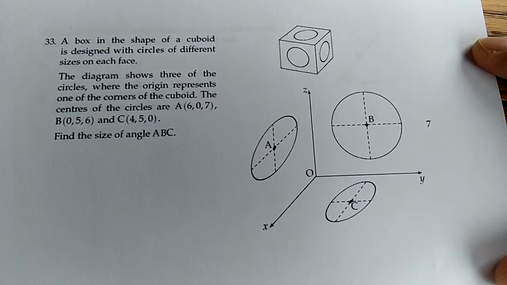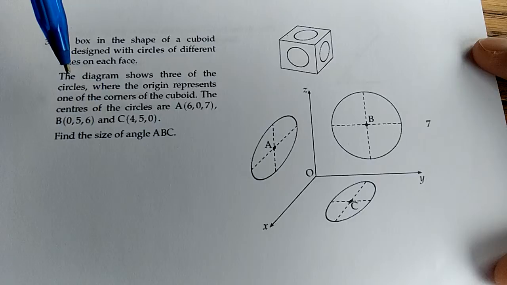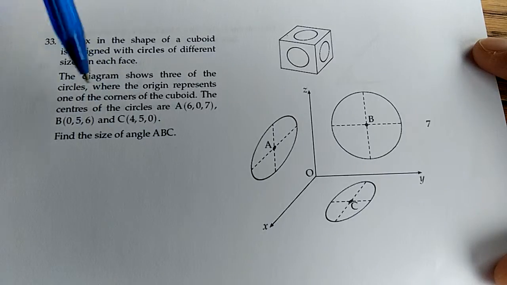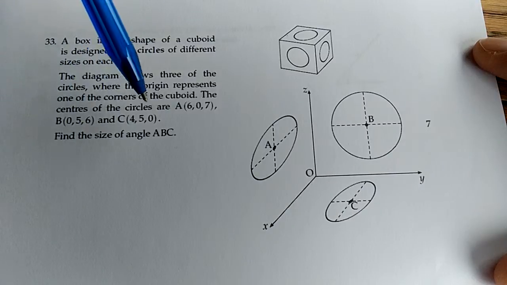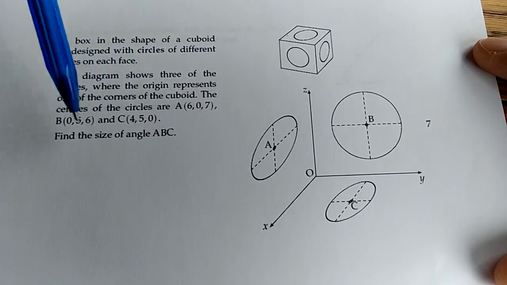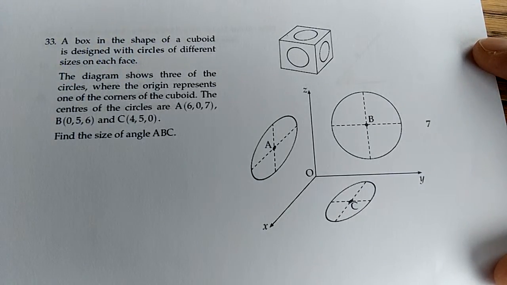Okay, so here we're going to look at using the scalar product in vectors to find the size of an angle. So let's have a look at this question. A box in the shape of a cuboid is designed with circles of different sizes on each face. The diagram shows 3 of the circles, where the origin represents one of the corners of the cuboid. The centers of the circles are these 3 points. Find the size of angle ABC.